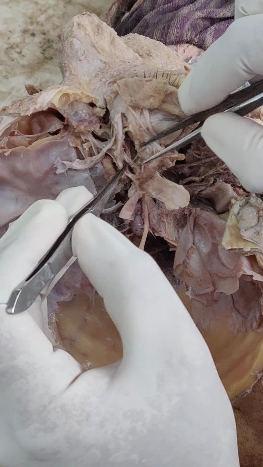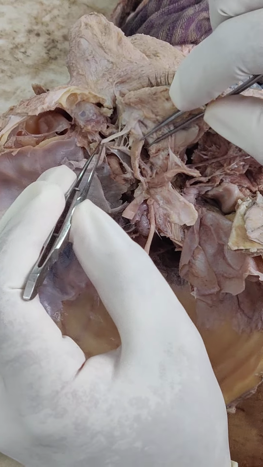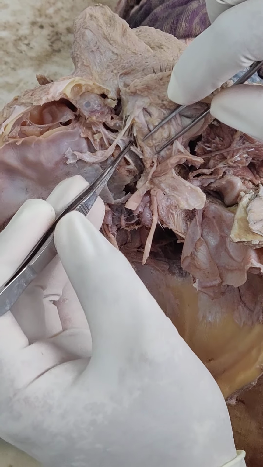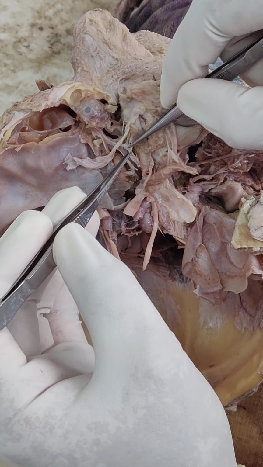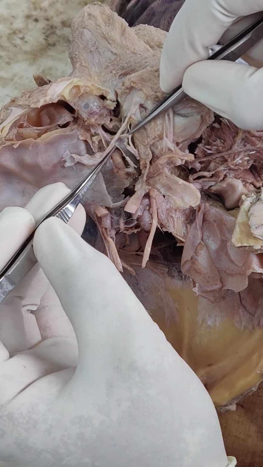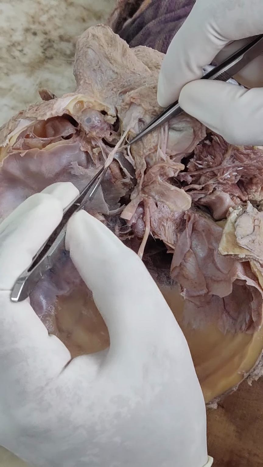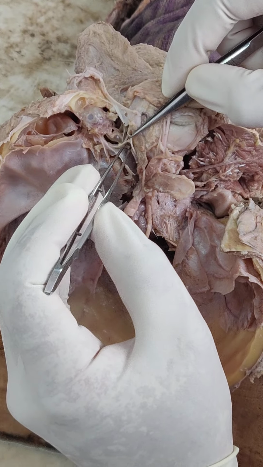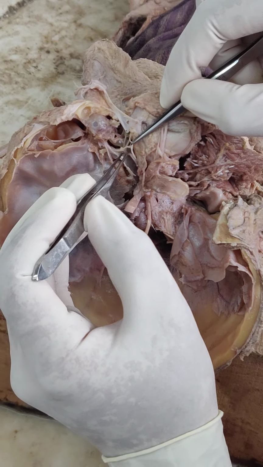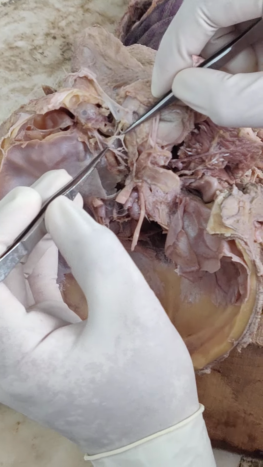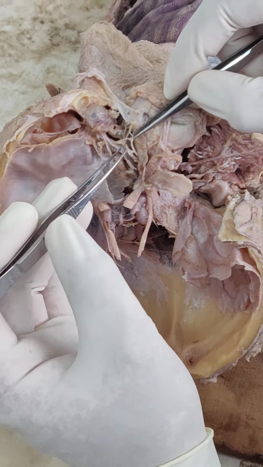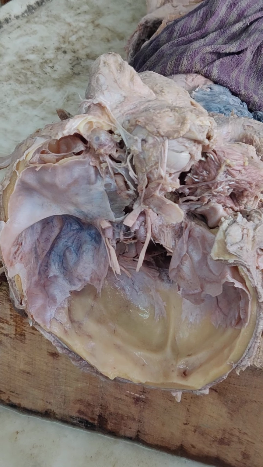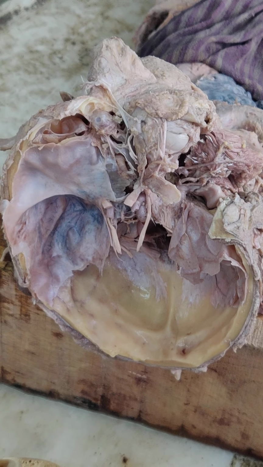Along with the ophthalmic artery, it becomes continuous as the anterior ethmoidal nerve, which passes inside the anterior ethmoidal foramen along with the anterior ethmoidal vessels. This is the vessel, and this white one is the nerve. So it is the second nerve, the nasociliary nerve.